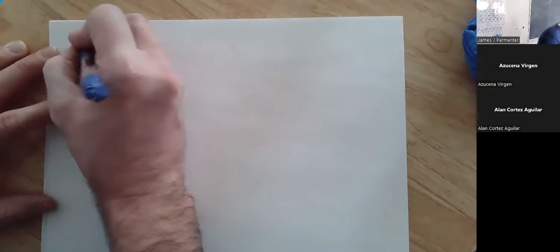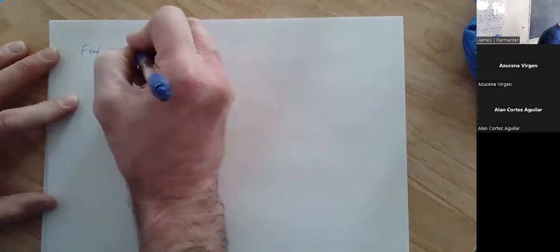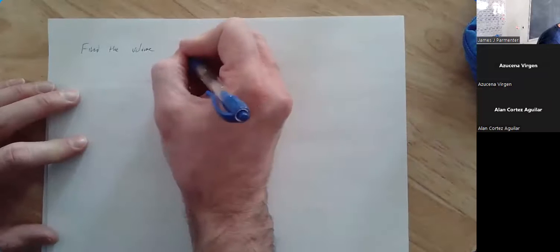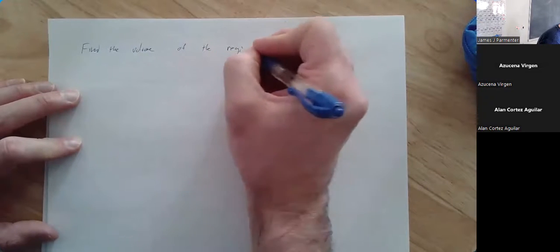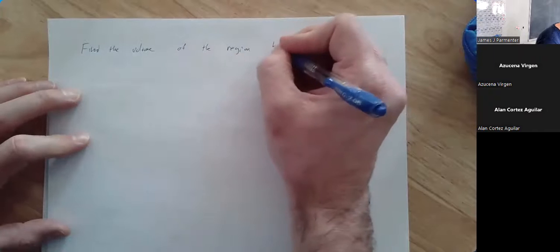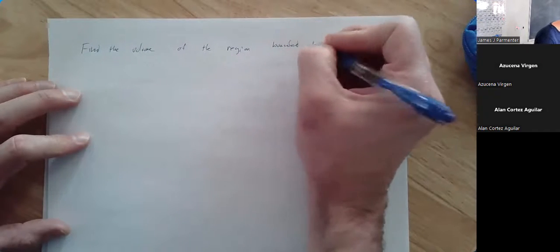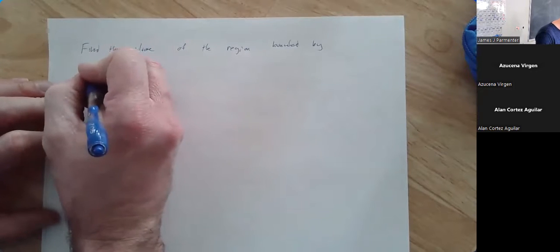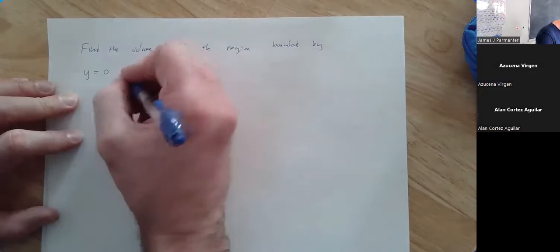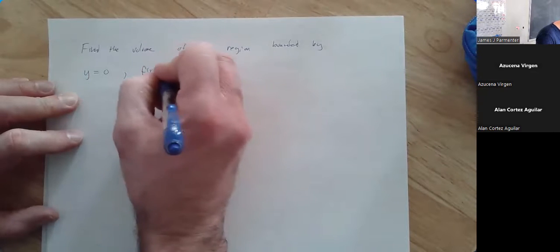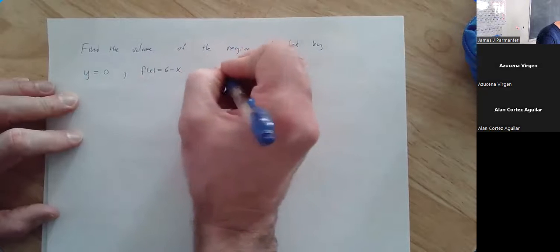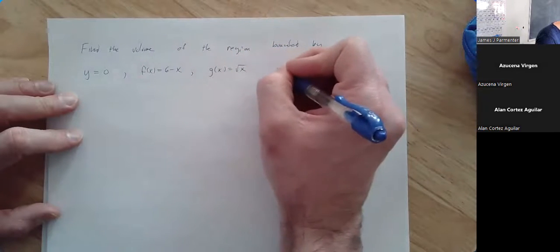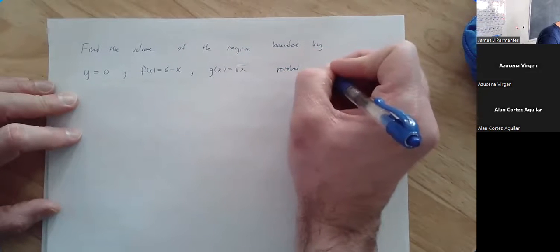So let's get to the fun stuff. What if I want to find the volume? We're actually going to find it this time, of the region bounded by, this is one of my favorite regions, I'll be honest, y equal to 0, f of x equal to 6 minus x, and g of x equal to the square root of x, revolved around the y-axis.